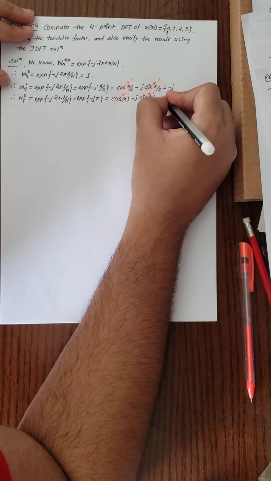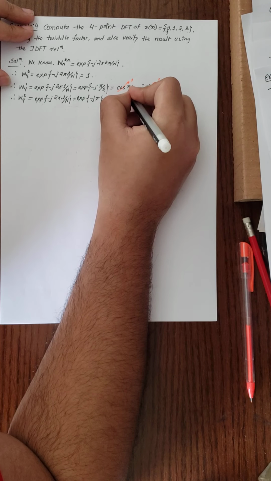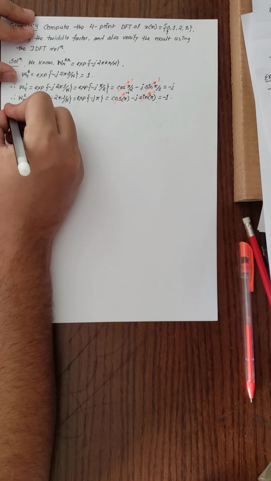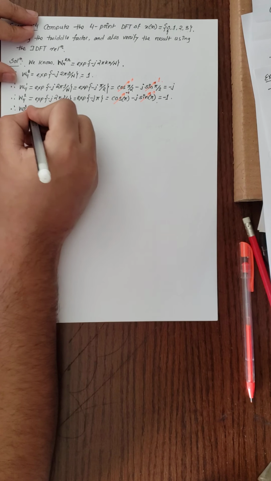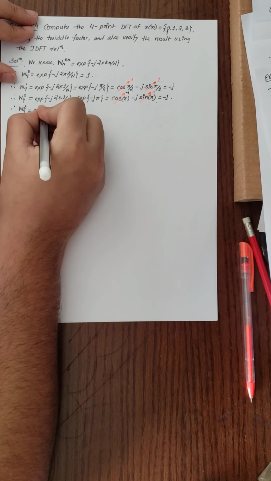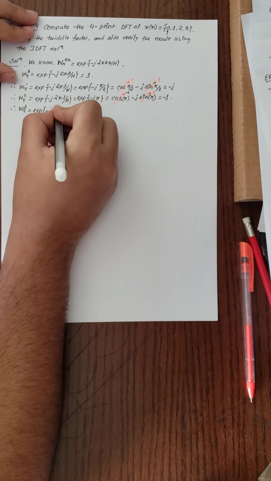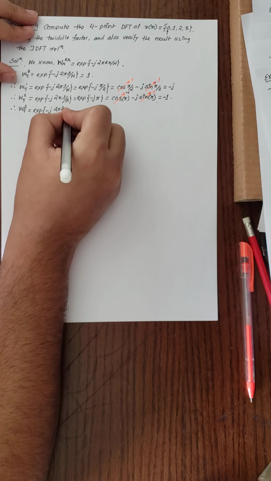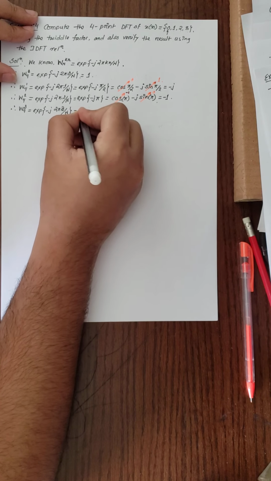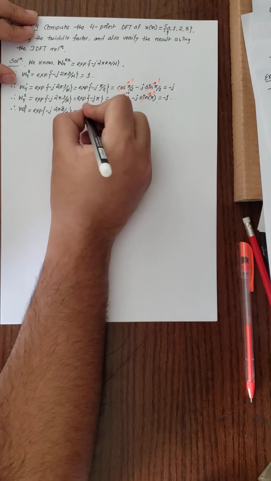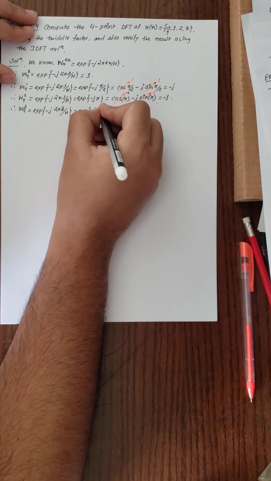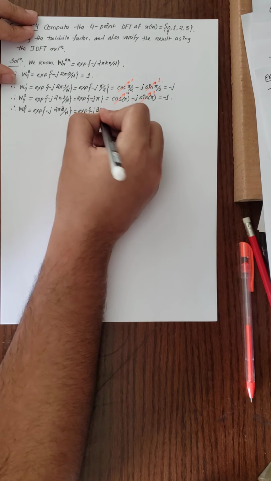I mean negative of 1, since this is negative of 1. Very well, we find out W4 to the power of 3: e to the power of minus j twice pi times 3 over 4, which equals e to the power of minus j thrice pi over 2.